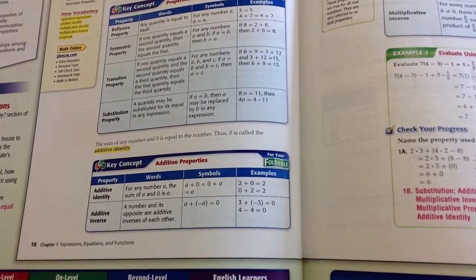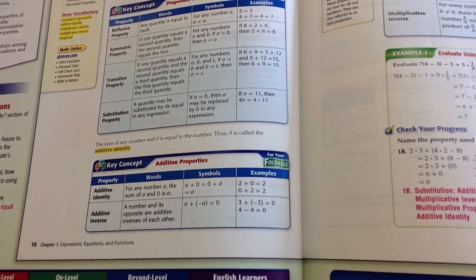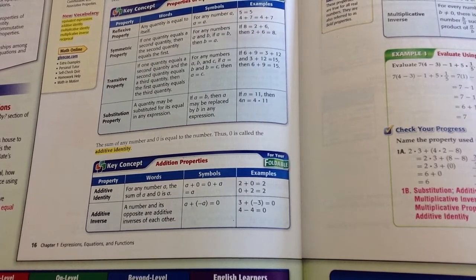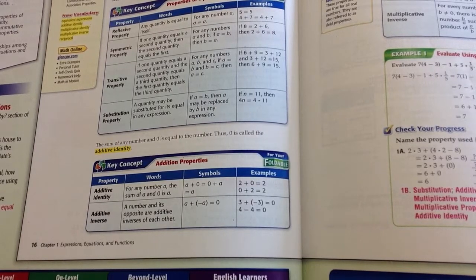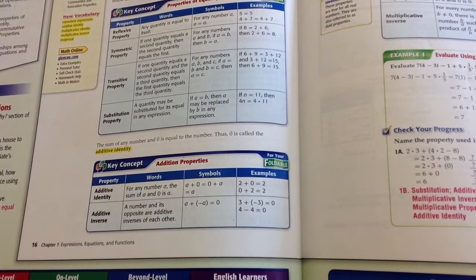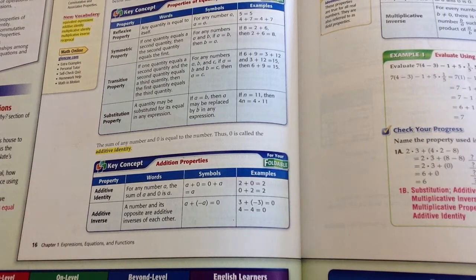The substitution property, one we use often in algebra, says that if x equals 7, then 3x is the same as 3 times 7. And then on the bottom of the page, the addition properties, the additive identity property basically says that if you add 0 to any number, it doesn't change its value. So for example, 5 plus 0 equals 5.